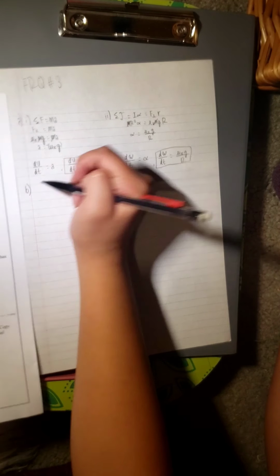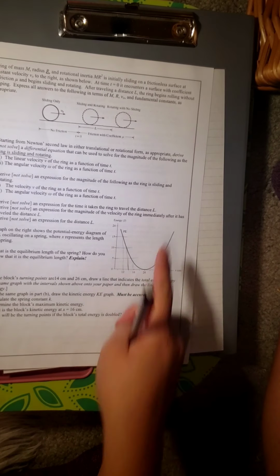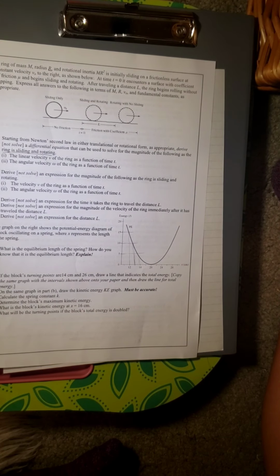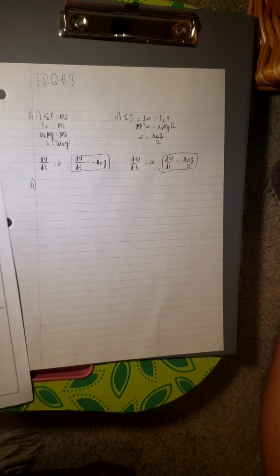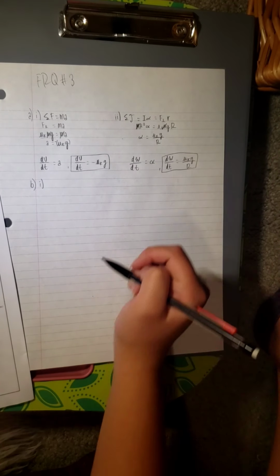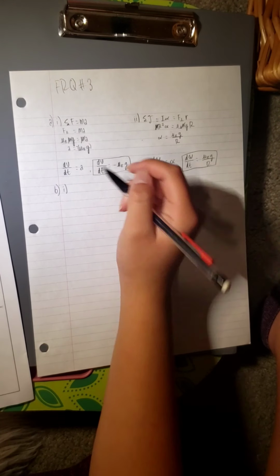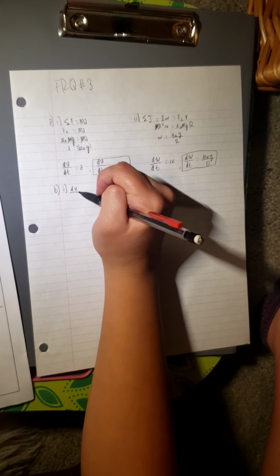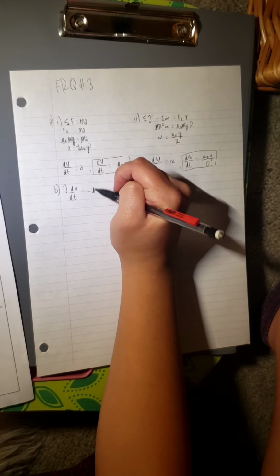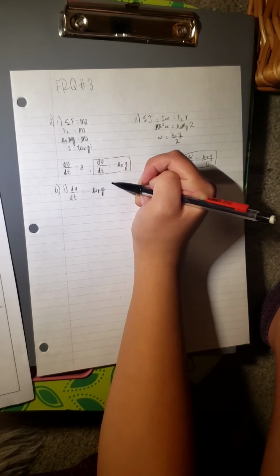On to part B. So, derive an expression for the magnitude of the following as the ring is sliding and rotating. So again, we're in the second situation. The velocity of the ring as a function of time for part I. So let's go ahead and set up what we know. We can use this: our dv over dt equals negative mu k g.